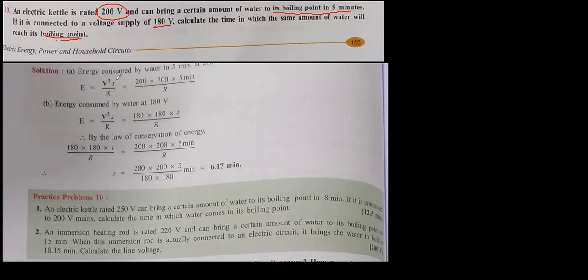So E is equal to V squared t upon R for 200 volts, and E is equal to V squared t upon R for 180 volts. We have to find t. This R and this R are going to cancel, because the electric kettle is the same, not different. If it were different, then the resistance would differ as well. So by comparing, we find the time. Understood? I'm going to solve question number 1. Question number 2 will be your homework.